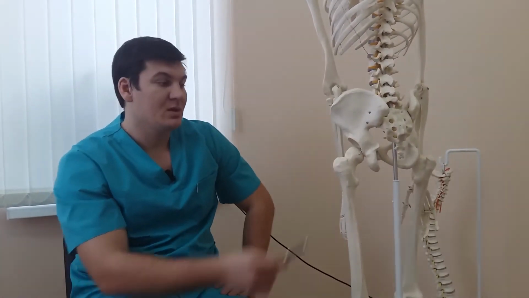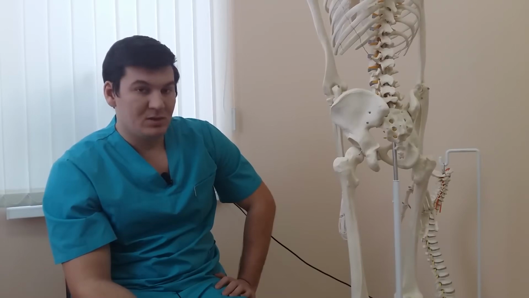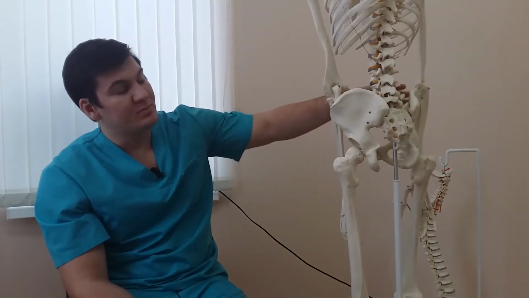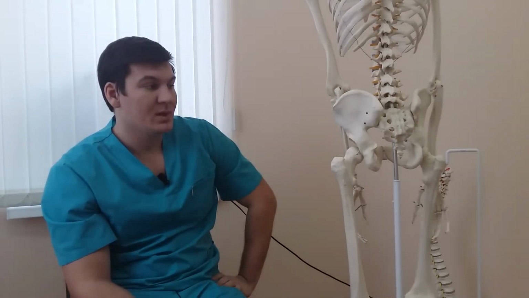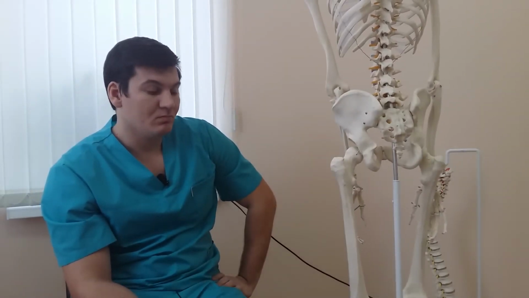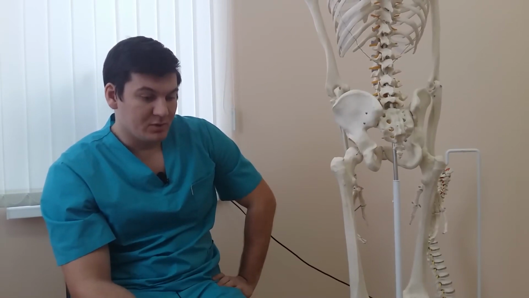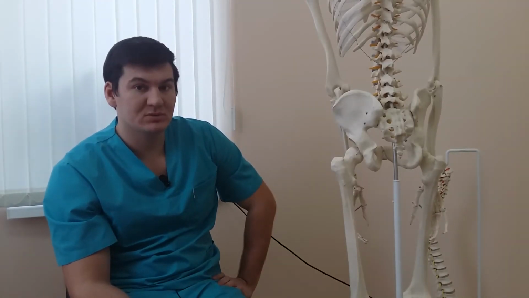Or it could be a problem with the sacroiliac joint, which increases the distance between the joint surfaces. In some cases, it may even be necessary to stabilize this joint with a special belt and then train the gluteal muscle. But in any case, when a person's gluteal muscle is not working, he stops using it, there is a weakness of some muscle.